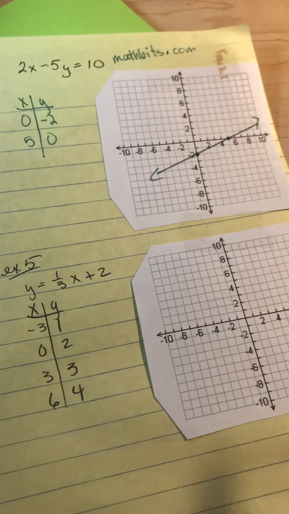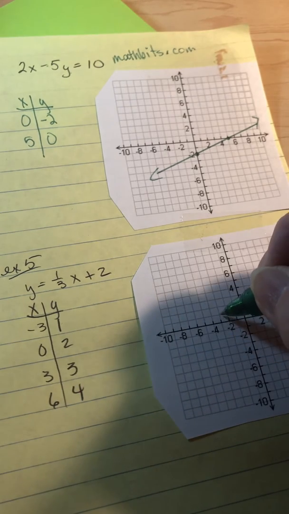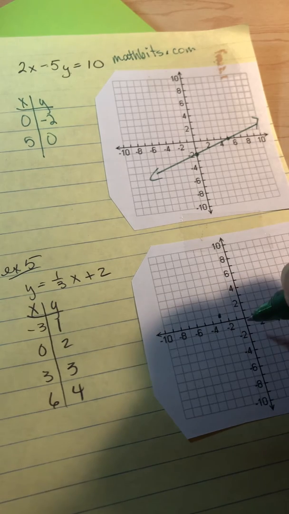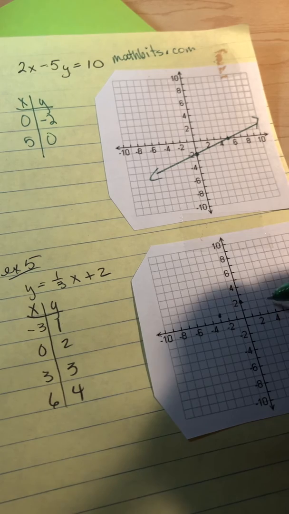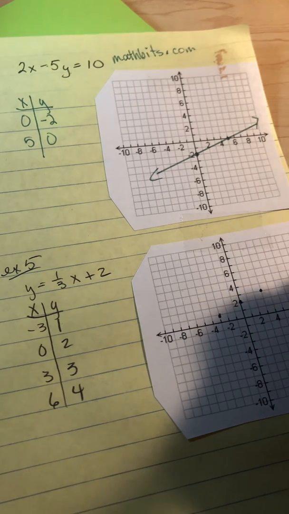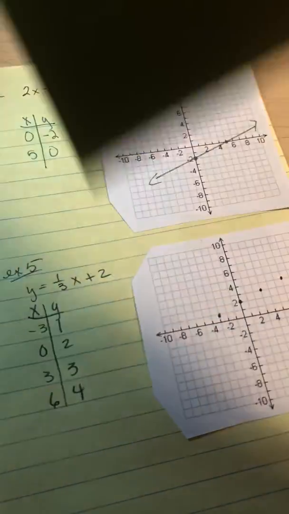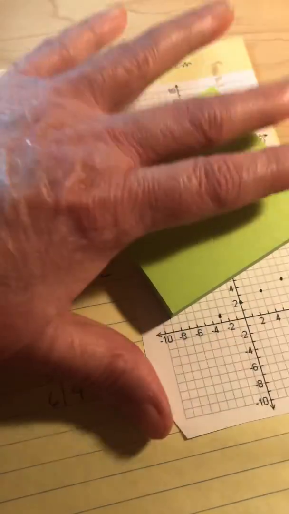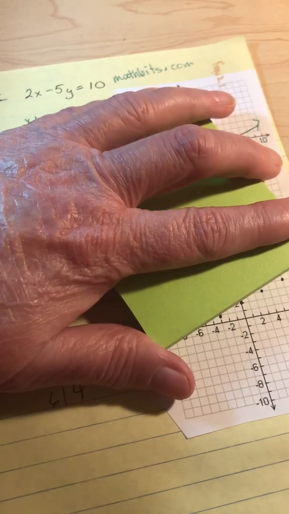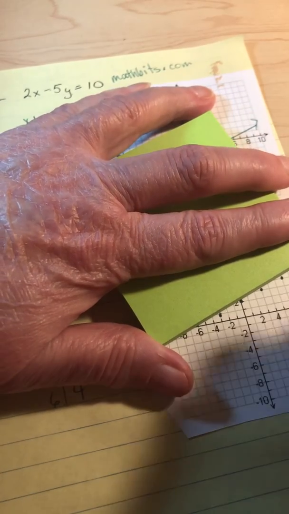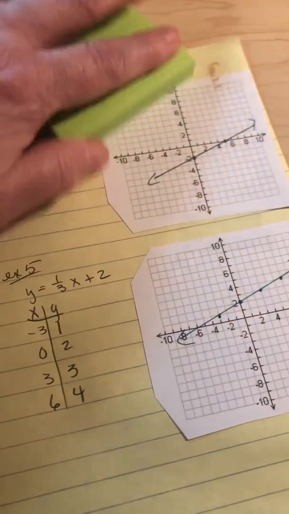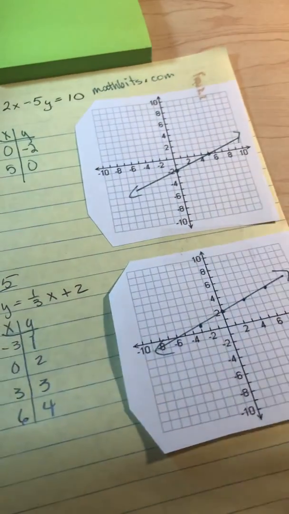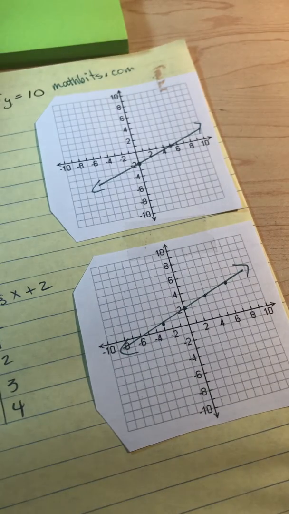Okay, so pick the nice ones. 3 or 4 points is going to give you a good line. Okay? The more points you have, the better your line is.